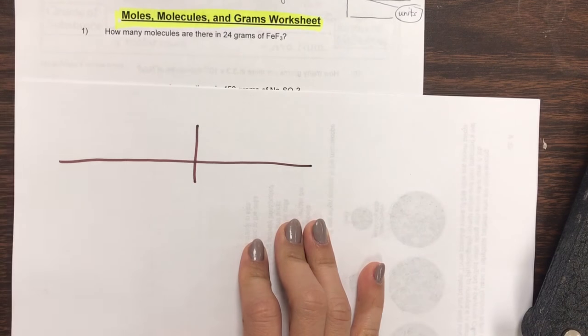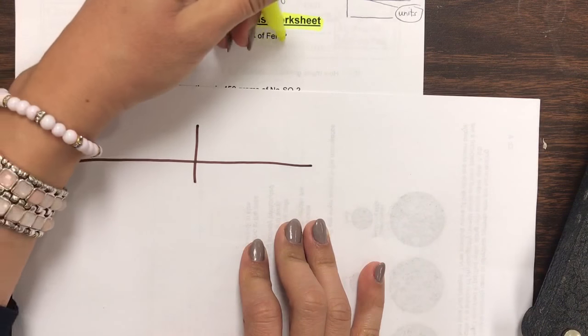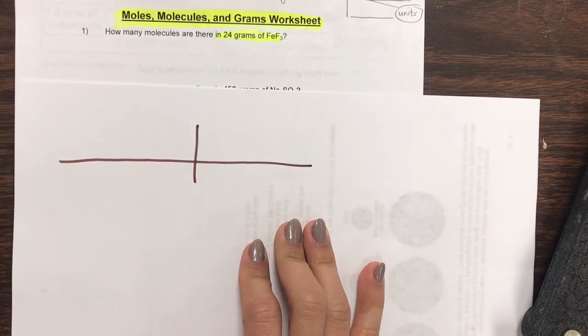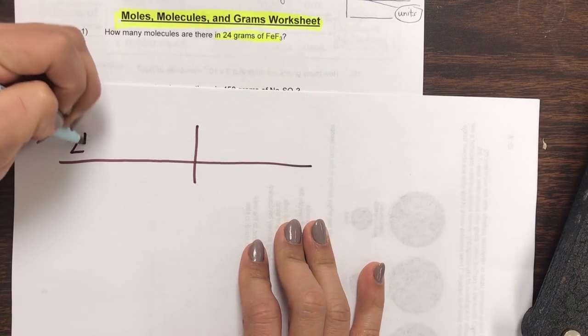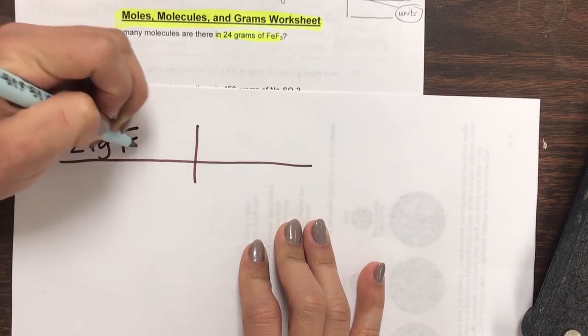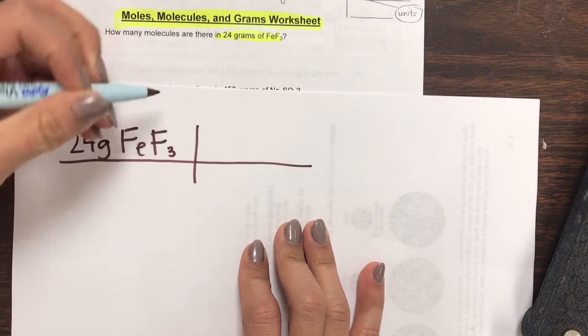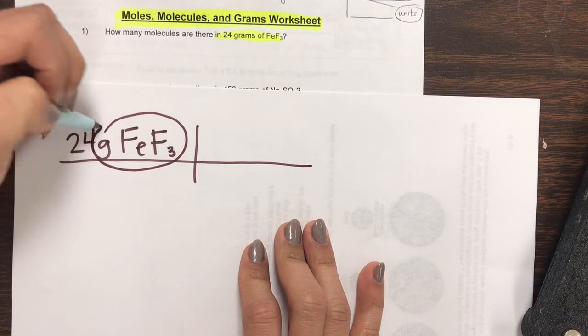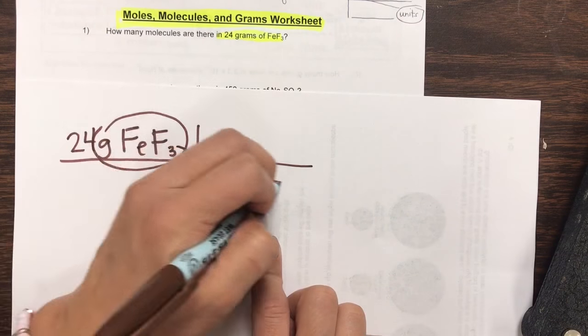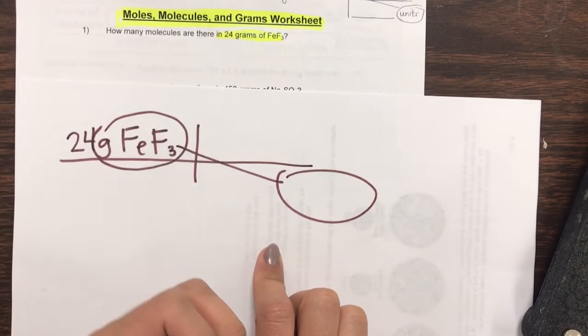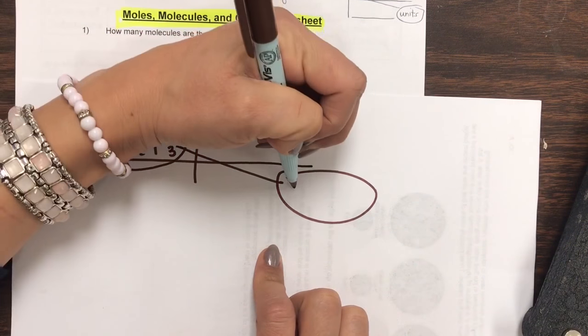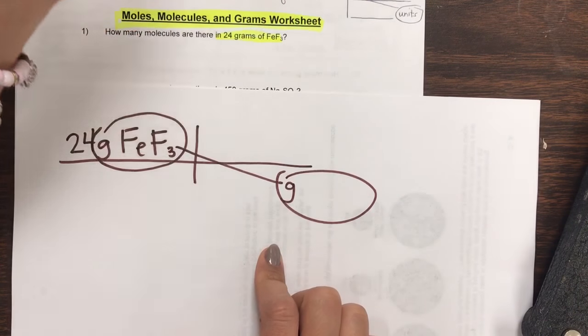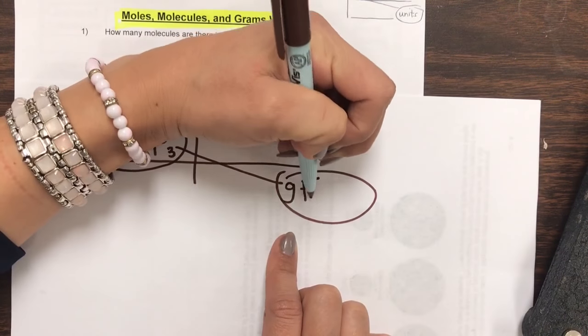Whatever number's in the question, I'm going to highlight. 24 grams of FeF3 is in the question, so I write 24 grams of FeF3. If this is grams of FeF3 and the units need to match according to your template, then this is grams of FeF3.